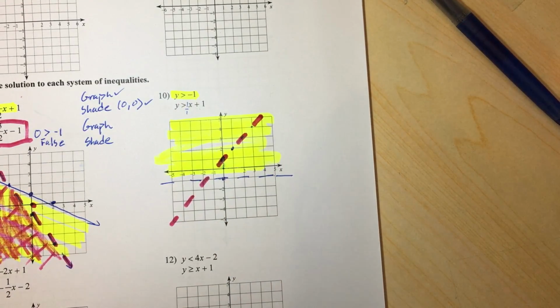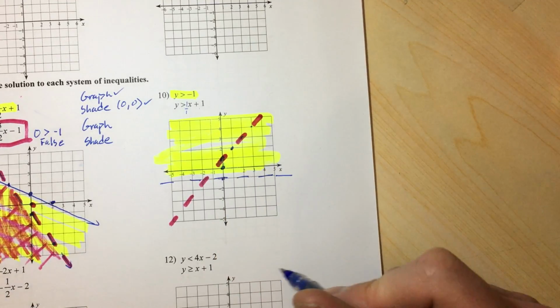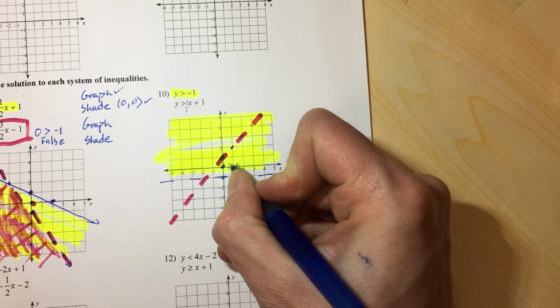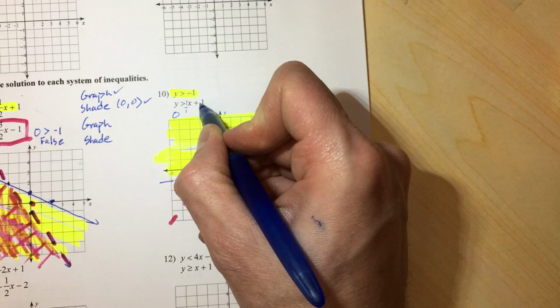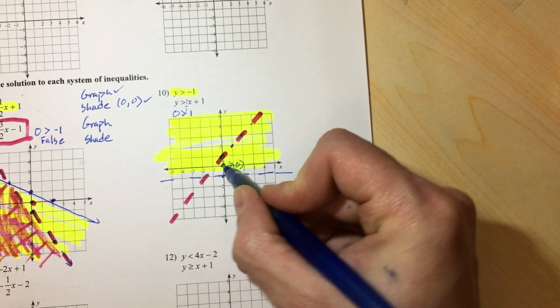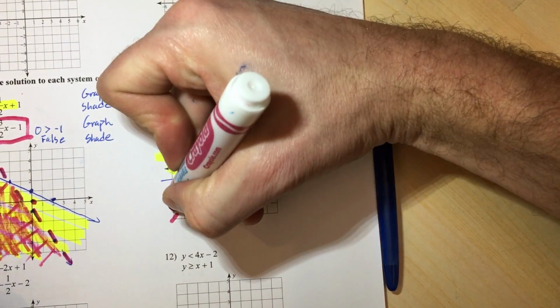And so we can pick 0, 0 as our test point. Okay, so 0, 0 is our new test point. And we're going to substitute 0 in here, and 0 for x. Well, 0 plus 1 is 1. So we have 0 is greater than 1. So 0, 0 is actually false, which means we've got to shade the other side of the line. So going this way.